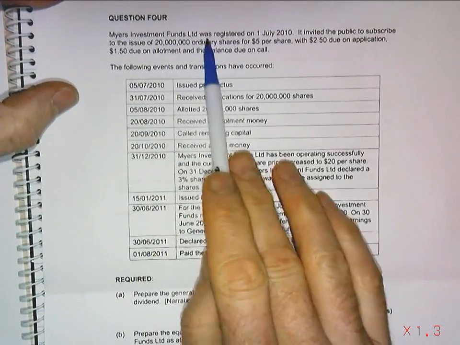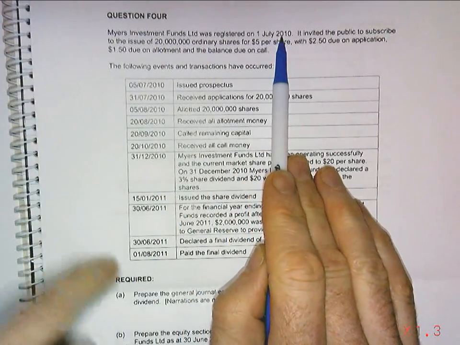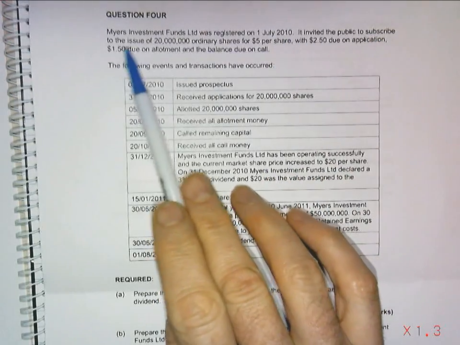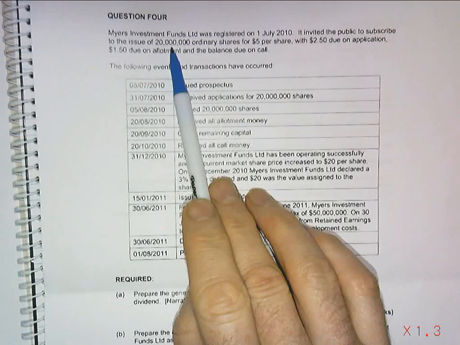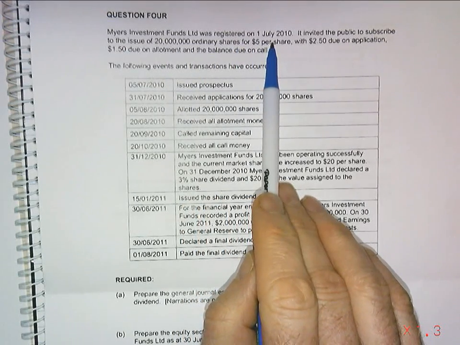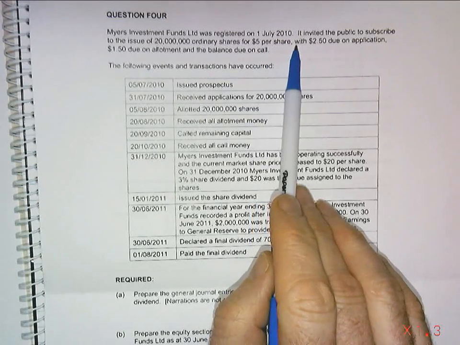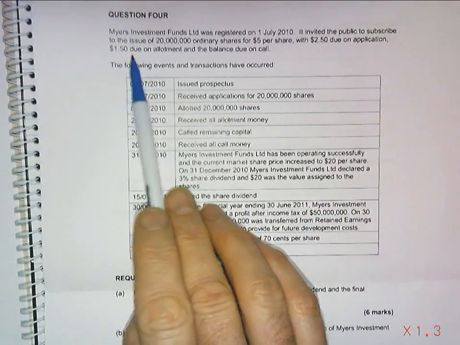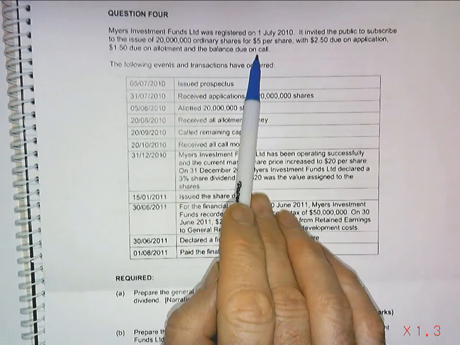Myer Investment Fund Limited was registered on the 1st of July 2010. It invited the public to subscribe to the share issue of 20 million ordinary shares for $5 per share. Geez, they've got to make a lot of money. With $2.50 due on application and $1.50 on allotment, and the balance due on call.